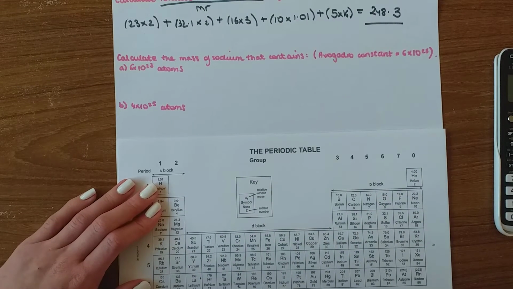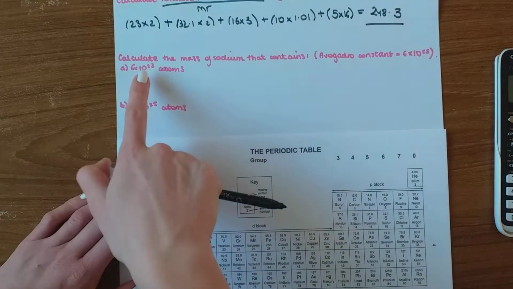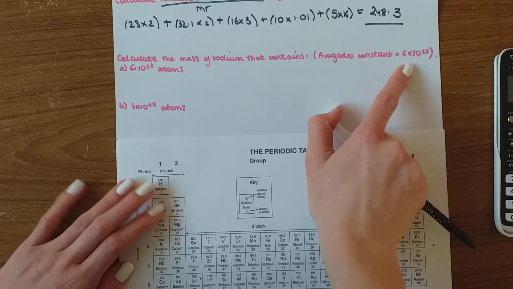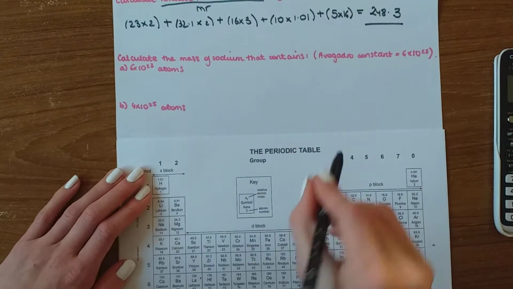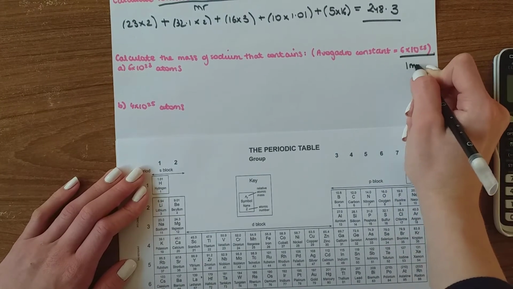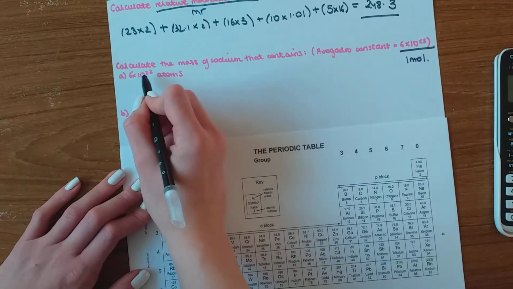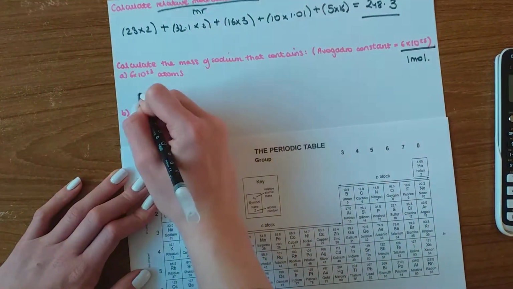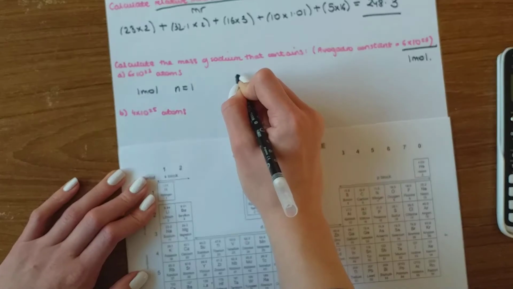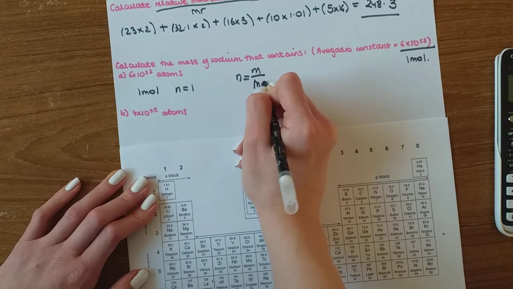Next question says, calculate the mass of sodium that contains 6 times 10 to the 23 atoms, and we know that Avogadro's constant is 6 times 10 to the 23. This means that many particles is 1 mole. So we know if our sodium has 6 times 10 to the 23 atoms, that means it has 1 mole. So n equals 1. And our equation that you have to remember is n equals m over Mr.